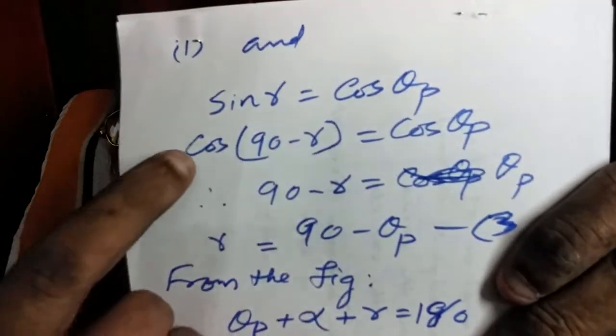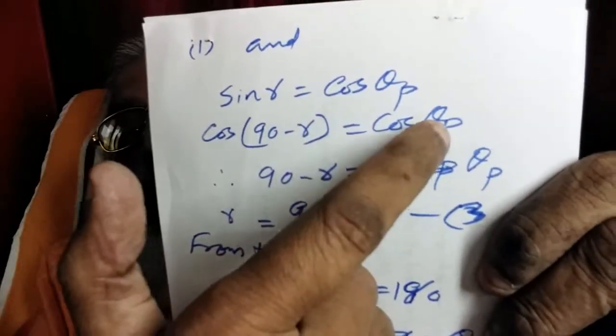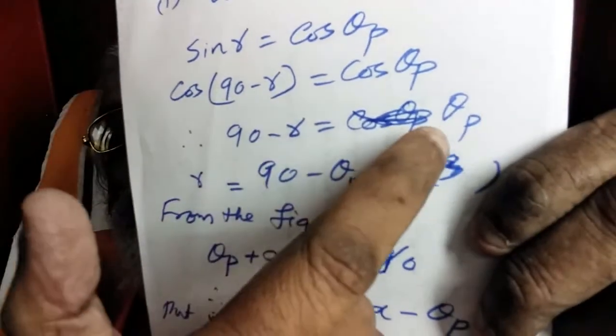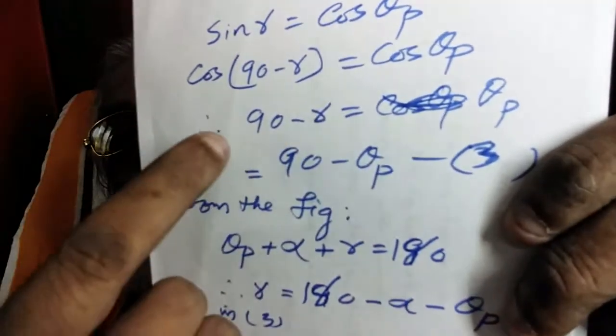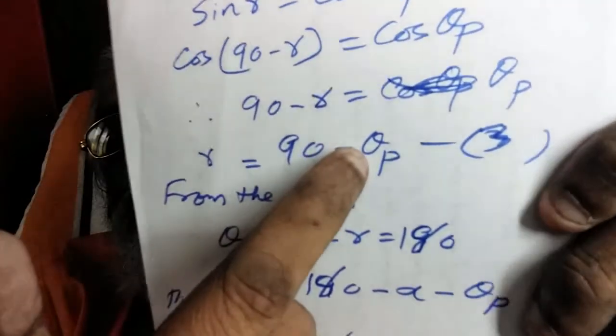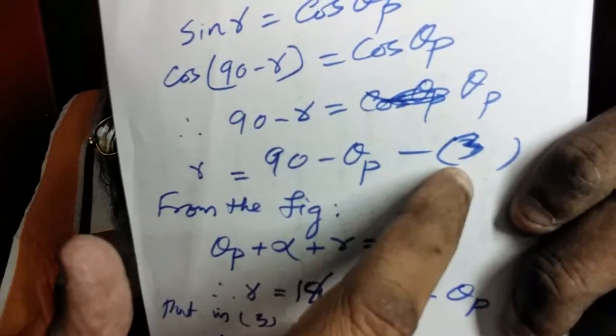Sin r is cos of 90 minus r, equals cos theta p. That means 90 minus r equals theta p. Or r equals 90 minus theta p. Let it be equation 3.